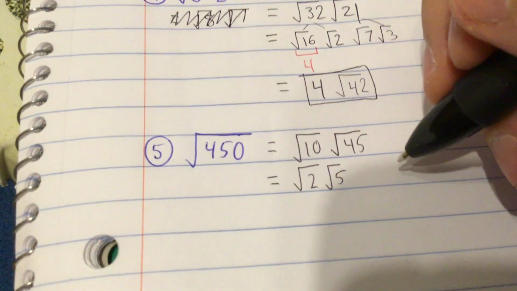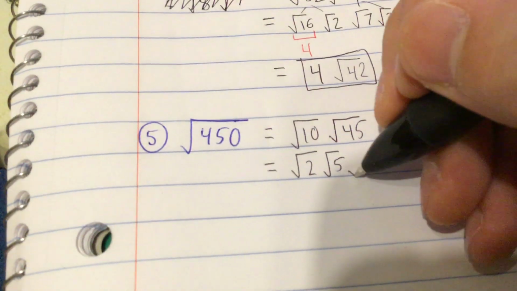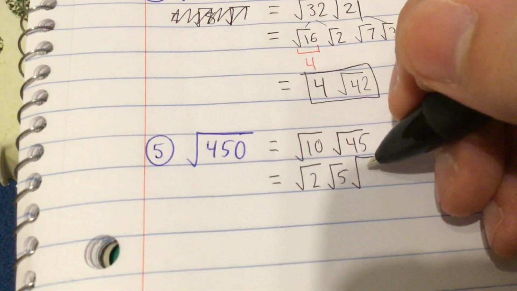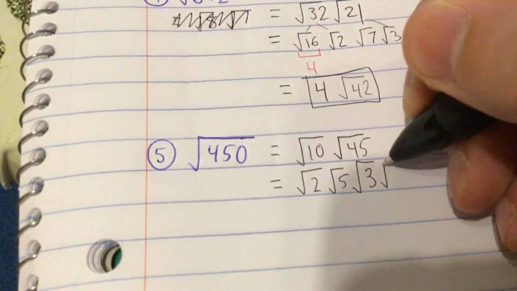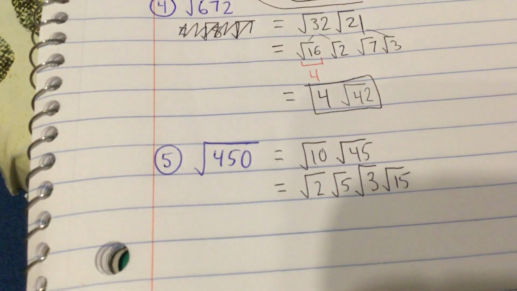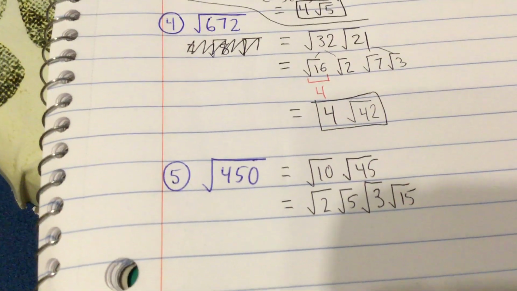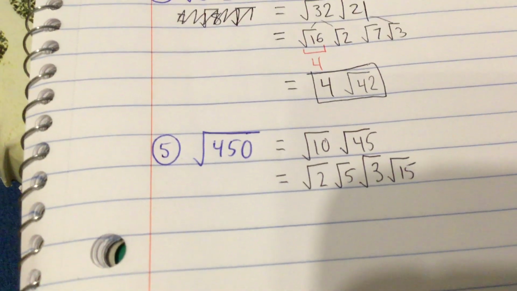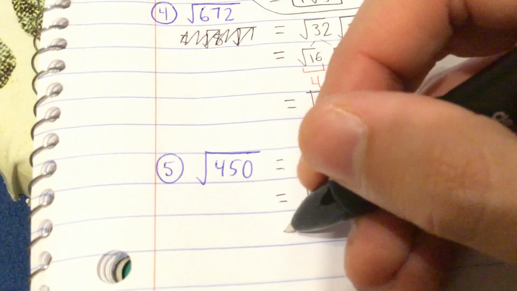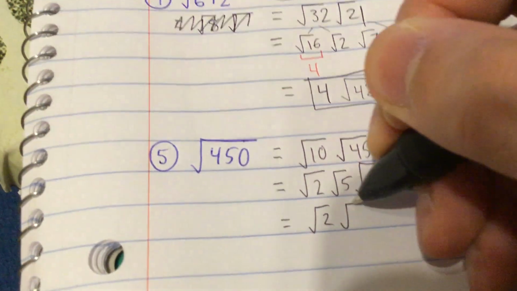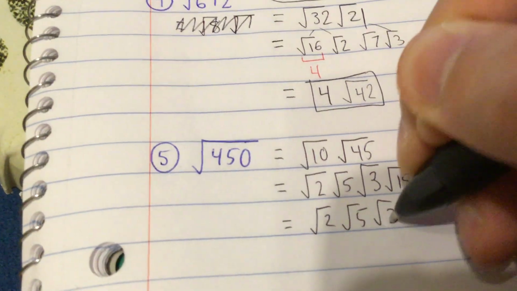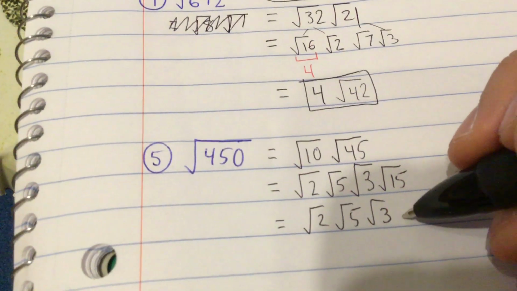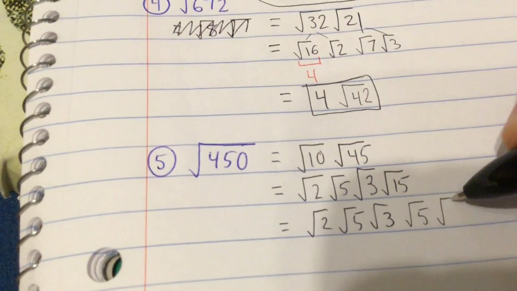Can I break down 45? Yeah, let's go with 3 times 15. I was going to do 9 times 5, but I wanted to break the norm. Can I break this down even more? Yeah, radical 2, radical 5, radical 3, and this 15 can be broken up into radical 5, radical 3.